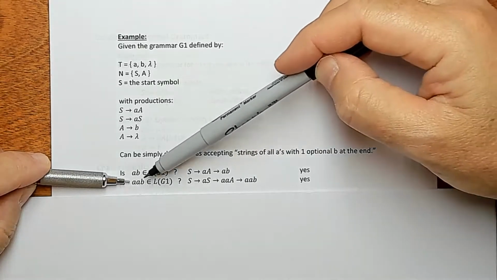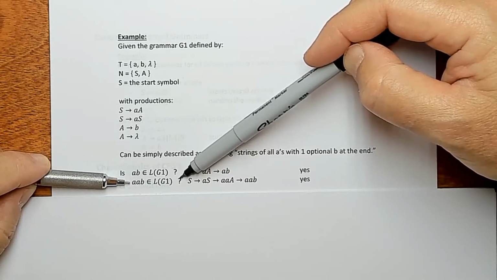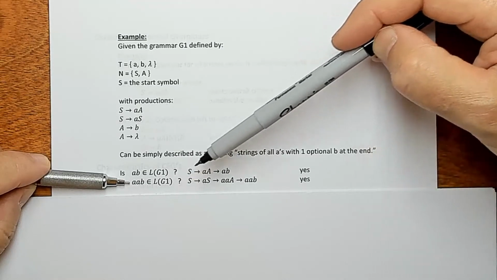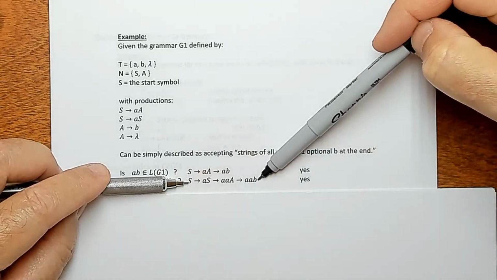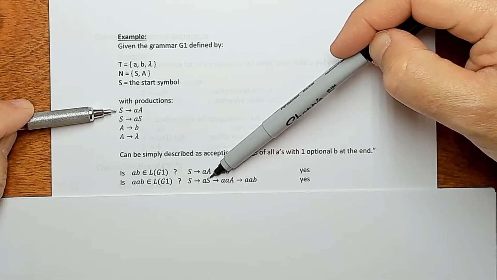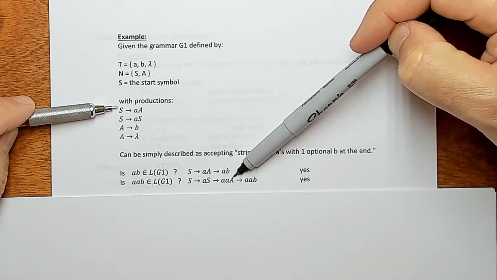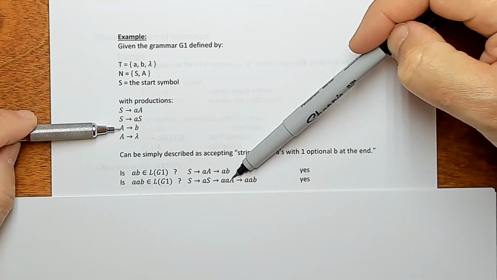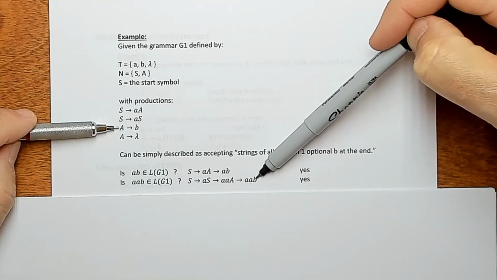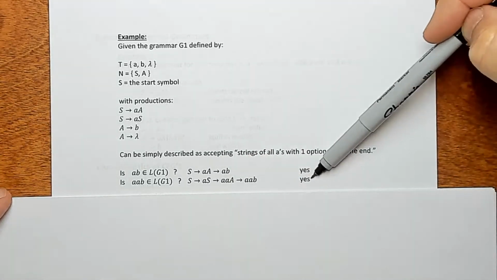Likewise, we're asking the question: is the string AAB valid? That is, is the string AAB an element of the language produced by G1? And it is, because there's a series of productions that will produce AAB. We start with this guy right here. Then we replace the S with this same production. We replace the S with little a, big A. That's the same production. Then we replace the big A with little b, and we get AAB. Okay? So AAB is valid because there's a series of productions that will produce AAB.